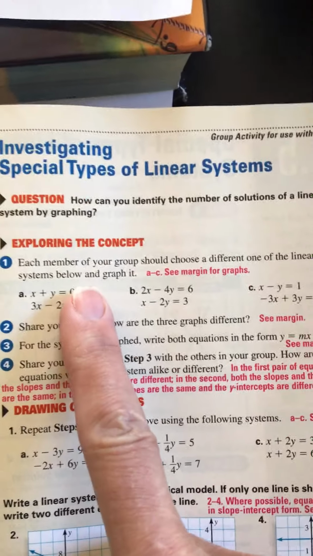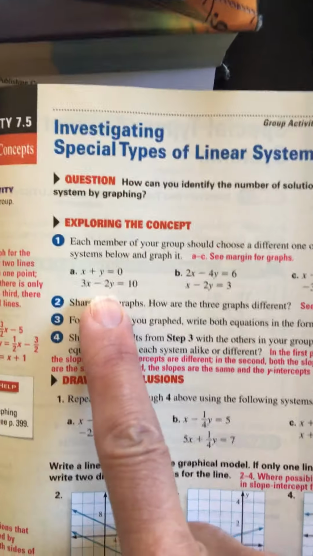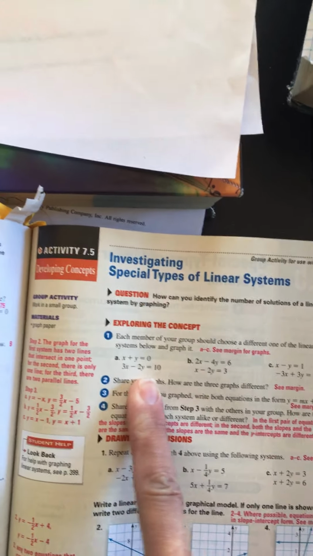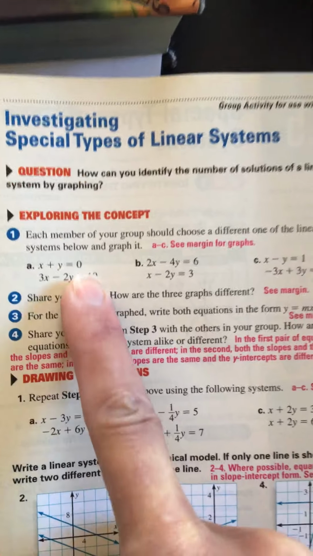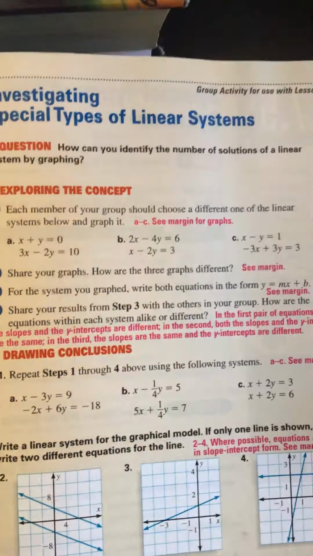And what I want you to do is I just want you to graph what it says, but instead of graphing it on paper the way they want you to do, I want you to use your calculator.